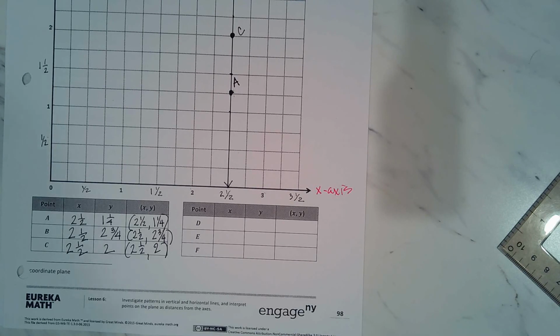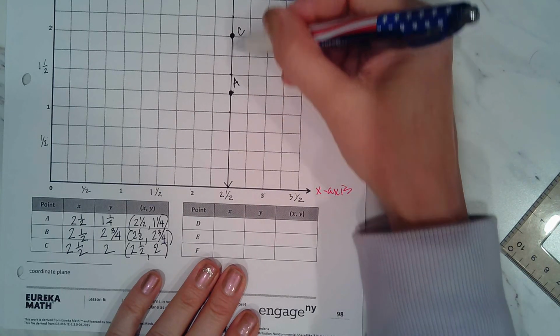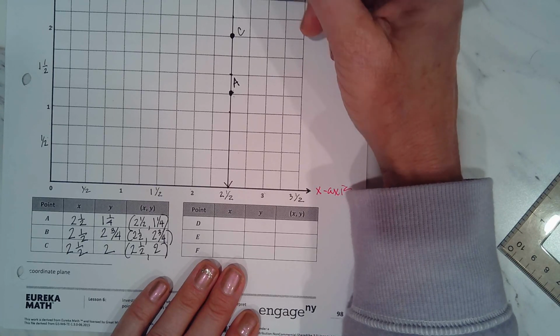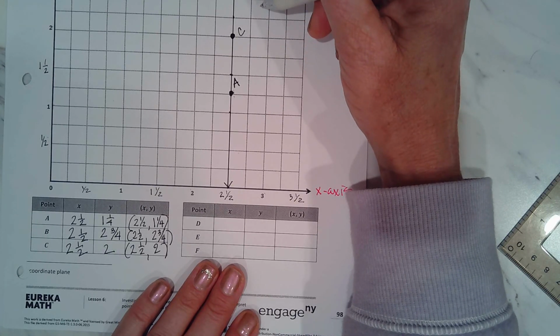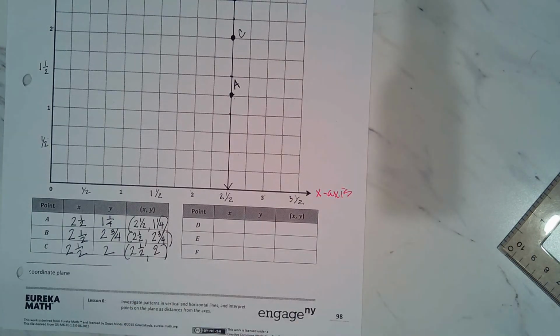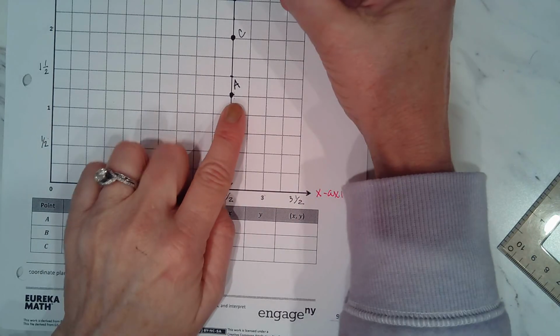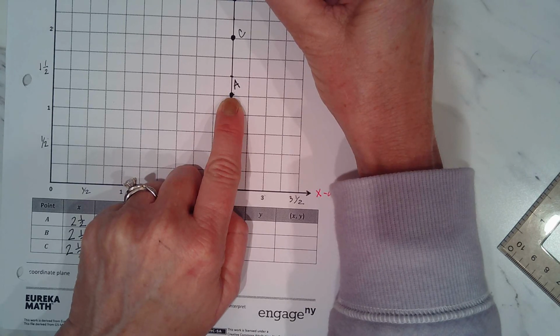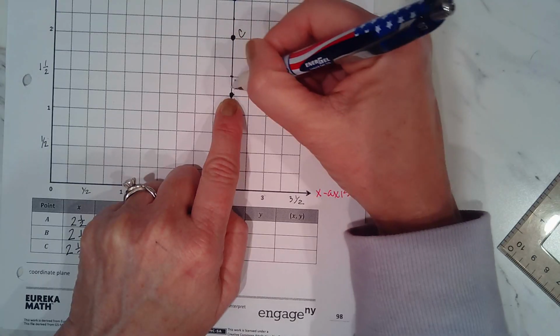Okay, moving on. So I counted up from A and there were 6/4 until I got to B. Half of 6/4 is 3/4. So the location of the point would have to have a y-coordinate that is 3/4 more than A, which would be 2. So the length from point A to point B is 1.5.